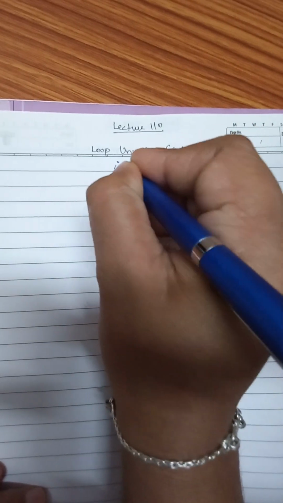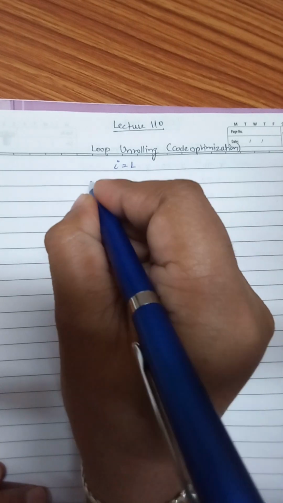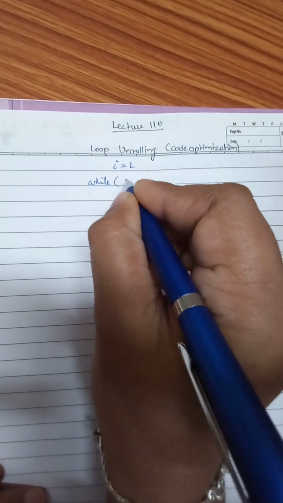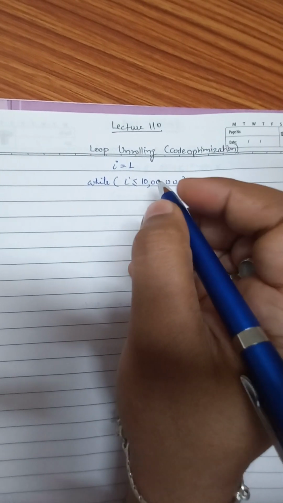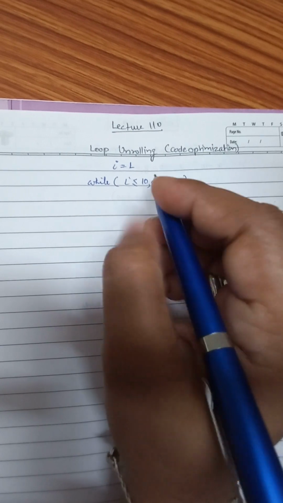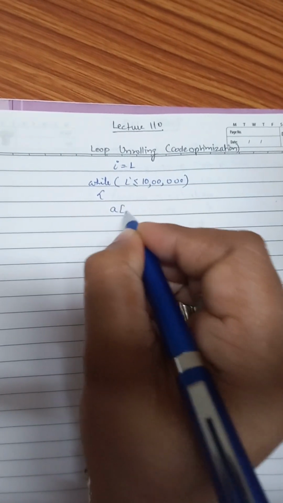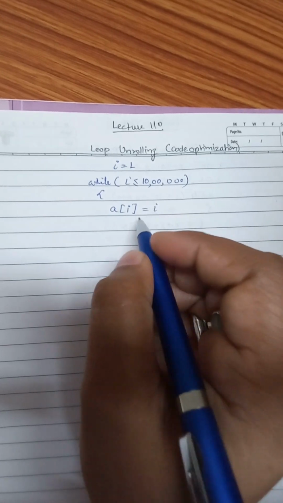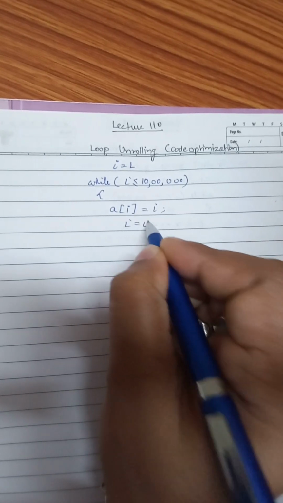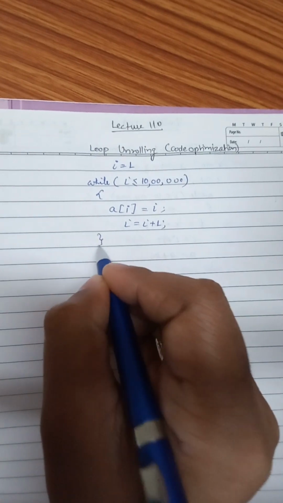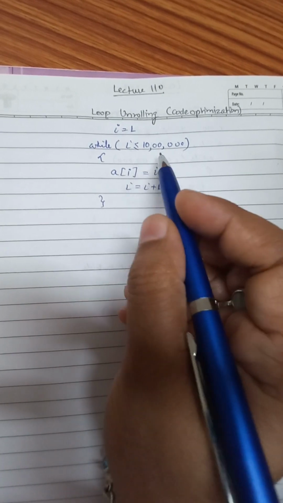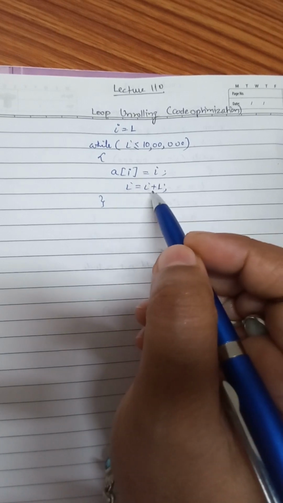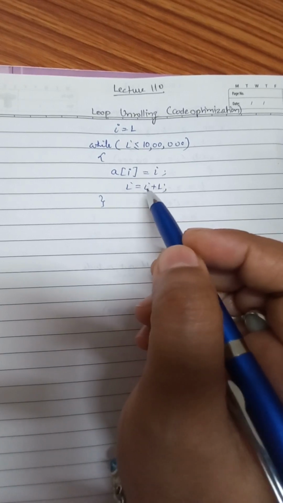So suppose there is one code, I is equal to 1, and a while loop in which the I value goes up to 10 lakh. In the while loop, we are assigning the I value to an array, and after that we do one increment. So now we can see that 10 lakh comparisons will happen, and after each it will increment the value. So it will take more time.